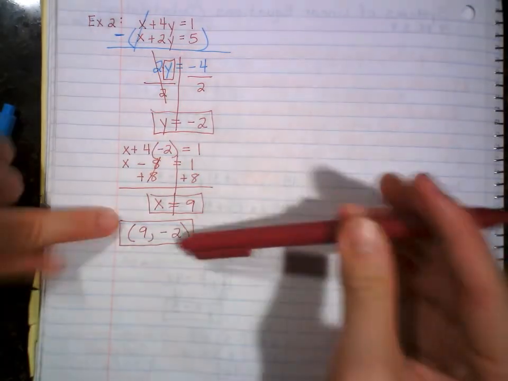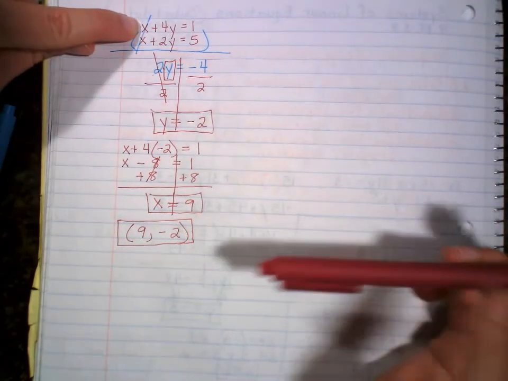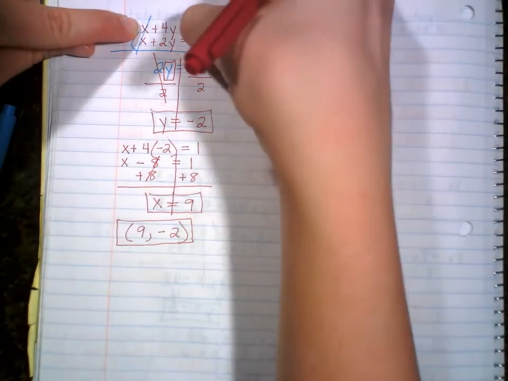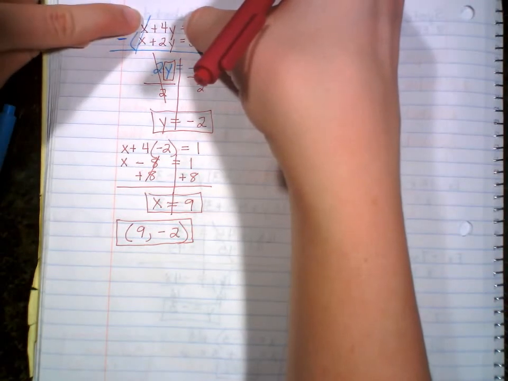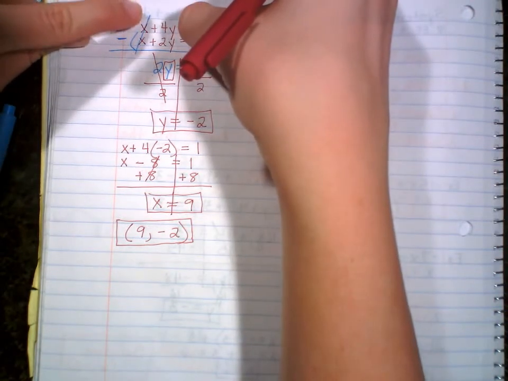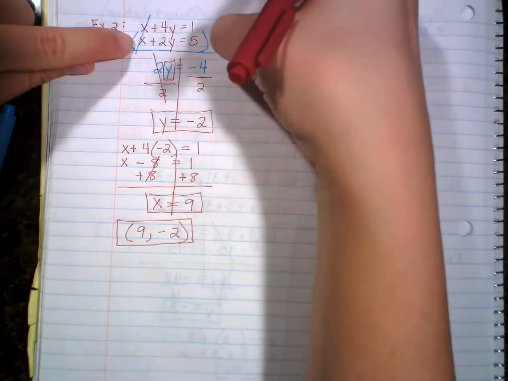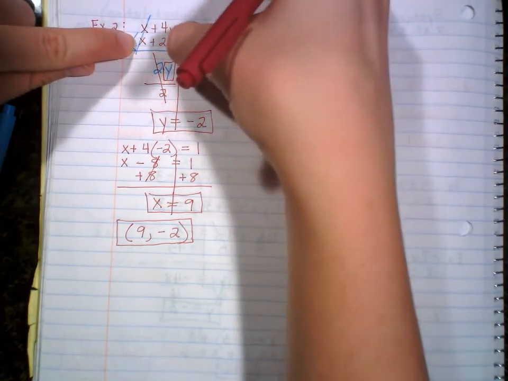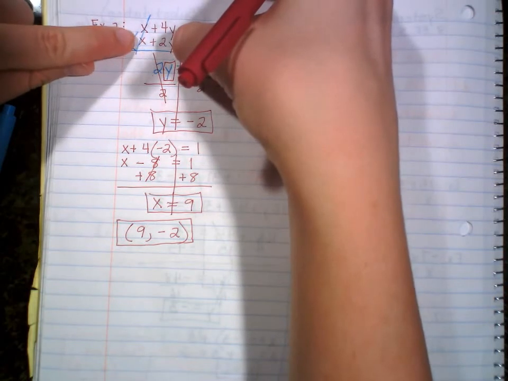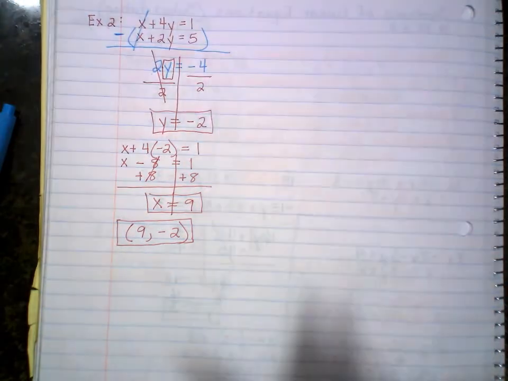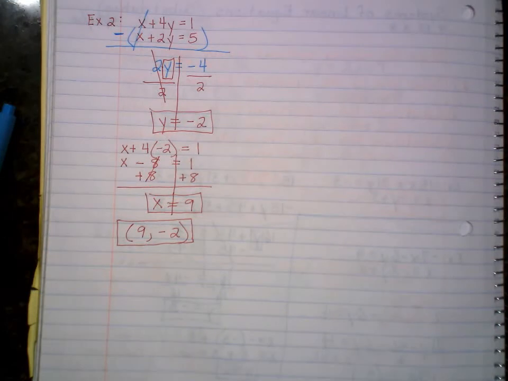Now remember, you can plug this in. You can plug in 9 for x and negative 2 for y and see if it's correct. 9 plus 4 times negative 2. So 9 minus 8 equals 1? Yes. 9 plus 2 times negative 2. 9 minus 4 equals 5? Yes. Okay, you can plug it in quickly and check if it's right.